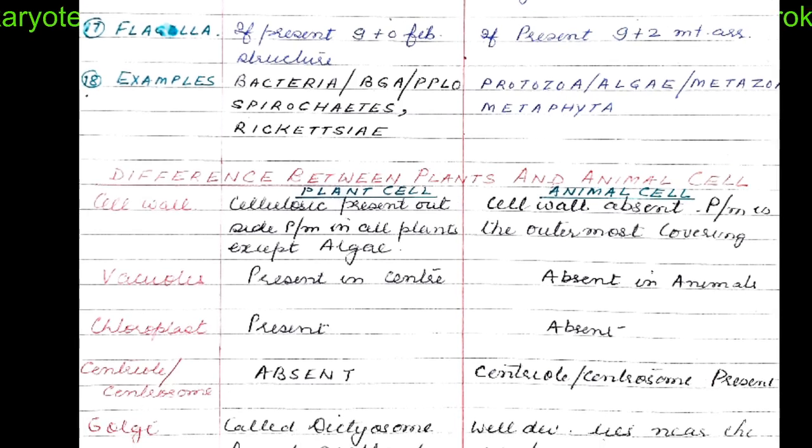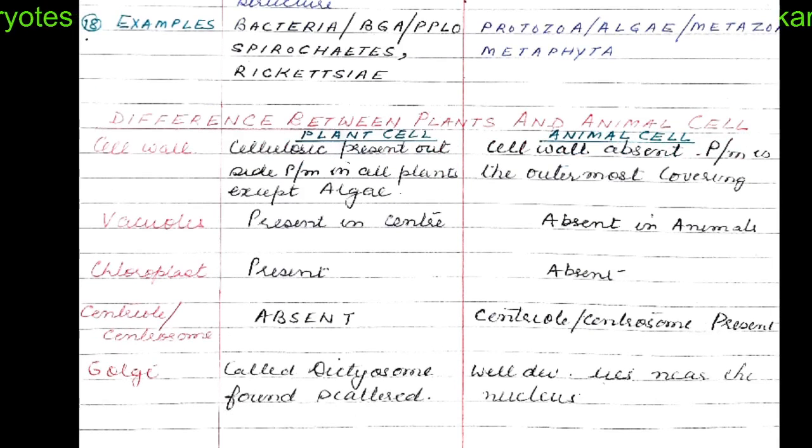Now let us have some sense of the difference between a plant and animal cell. The cell wall is cellulosic in plant cells, present outside the plasma membrane in all the plants except algae. The cell wall is absent in animal cells. The plasma membrane is the outermost covering, so there is no cell wall in animals. Vacuoles are present throughout the plant kingdom but absent in animals. The membrane of the vacuole is called the tonoplast.